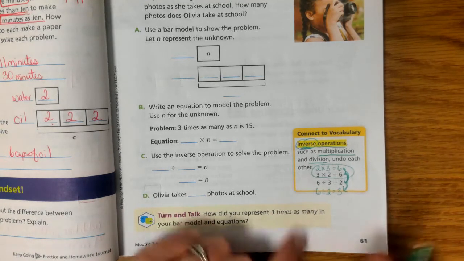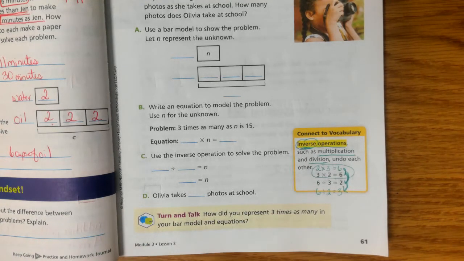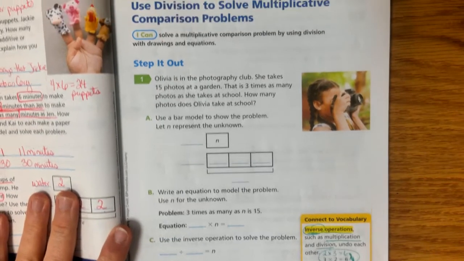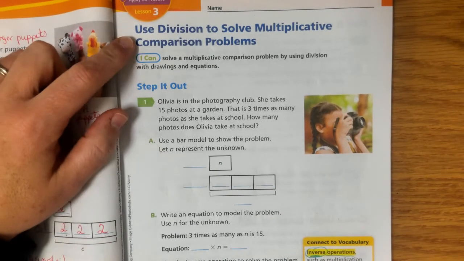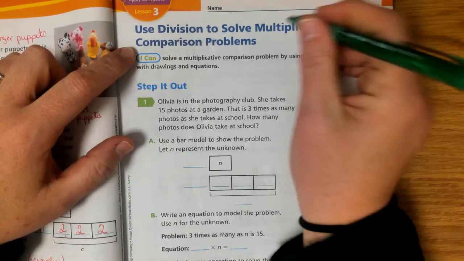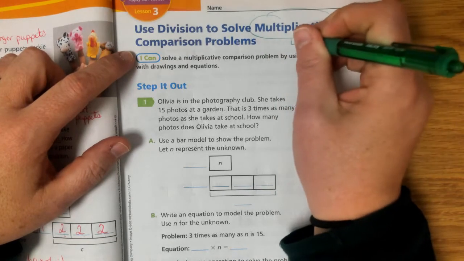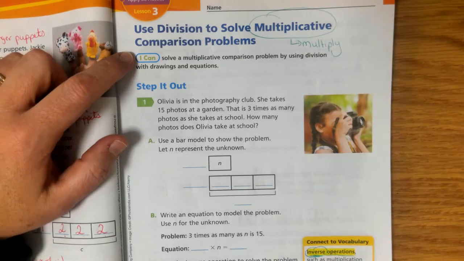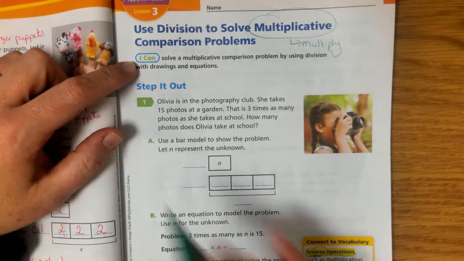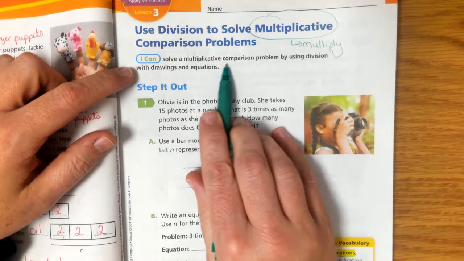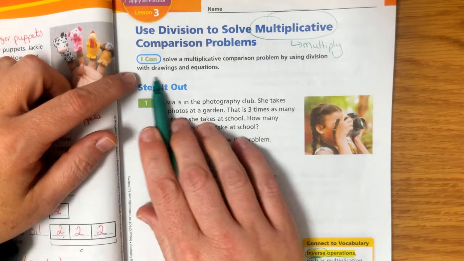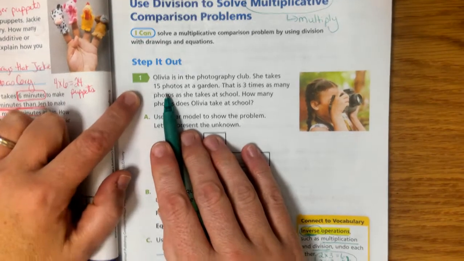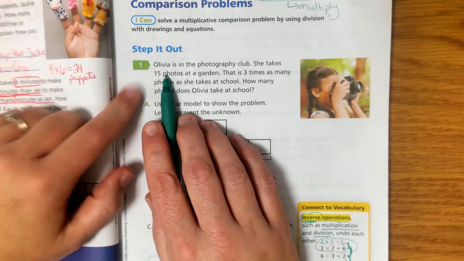So I want you to keep that in mind while we're doing these problems, because that is really going to help you out when we are solving these problems. Okay? So we're going to be, again, using division to solve multiplicative comparison problems. And remember, multiplicative just means we are going to be multiplying. So when we're done with this lesson, you will be able to solve multiplicative comparison problems by using division with drawings and equations. So let's look at our first word problem.